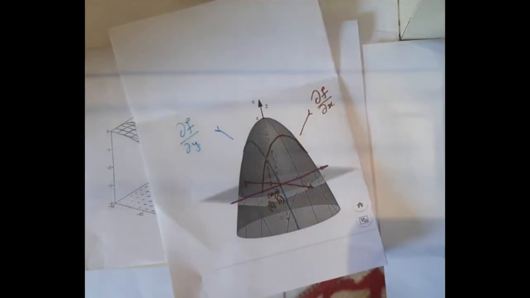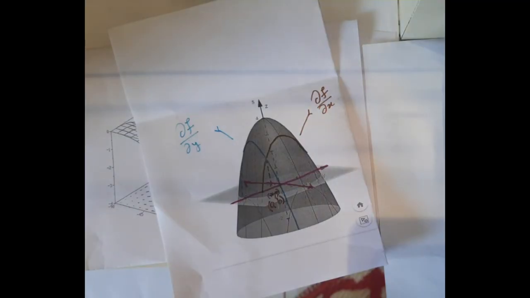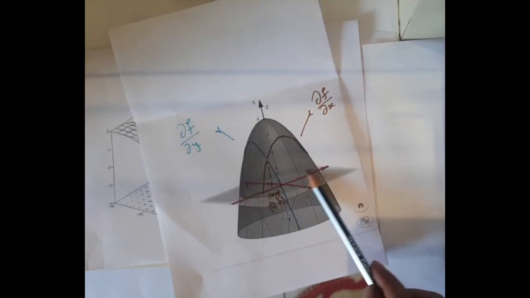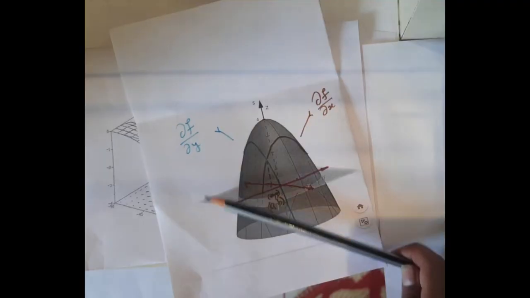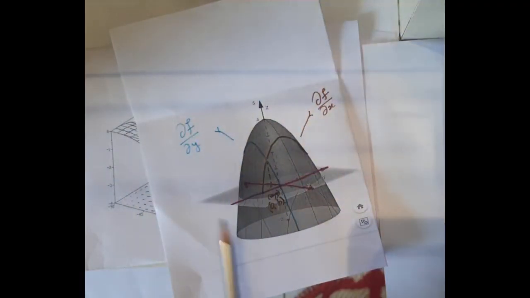So now I'm going to break down the components of the gradient vector for you, which are the partial derivatives with respect to x and y respectively. Now let us look at a point a comma b. This point is the intersection of two lines that run parallel to the coordinate axes, and those lines are y is equal to a and x is equal to b. When we take these two lines and slice the surface through those lines, these are the two curves that we get.